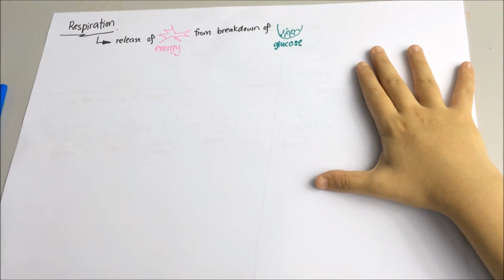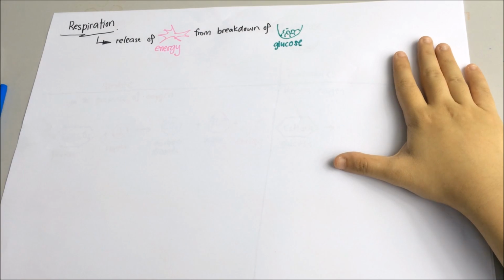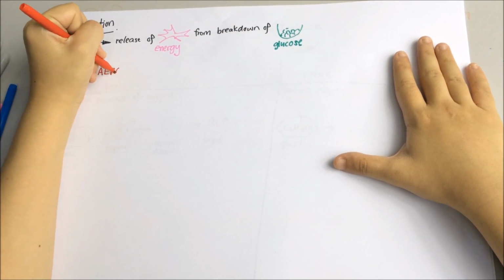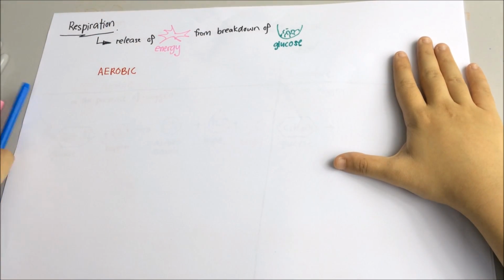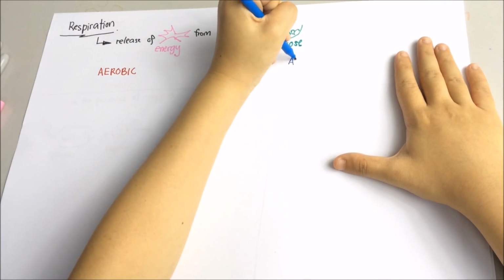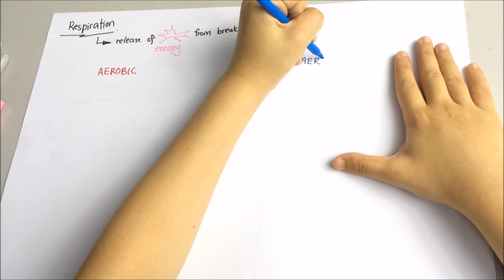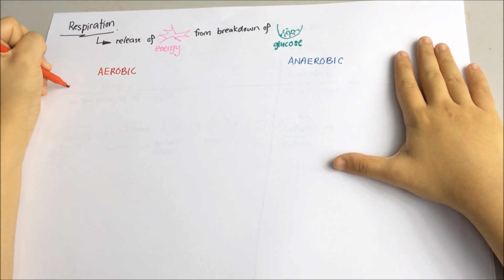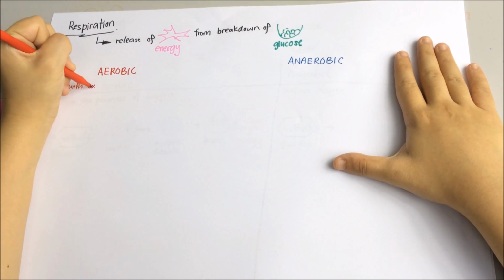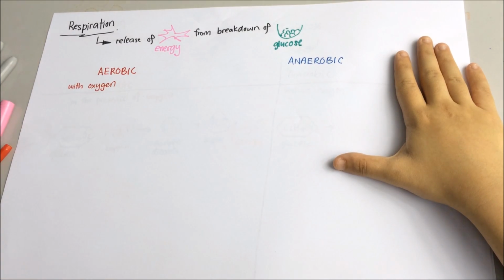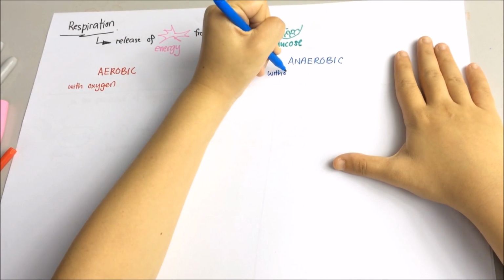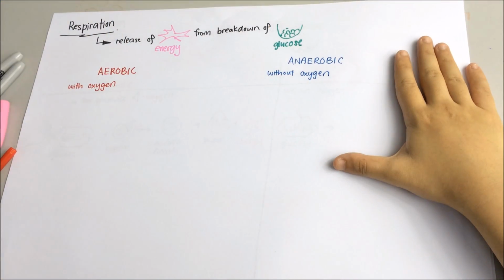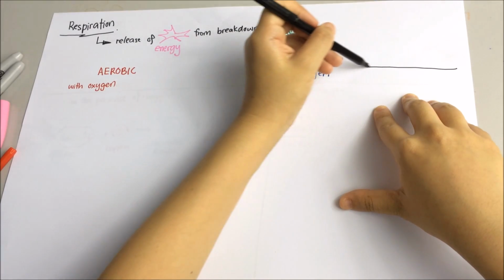Okay, this energy is important to keep a cell alive because it is required for processes like protein synthesis, growth, repair, cell division, and etc. So remember, the whole purpose of respiration is to release energy. So this process can be done under two circumstances, with oxygen and without oxygen. If with oxygen, it is called aerobic. Without oxygen, it is called anaerobic.